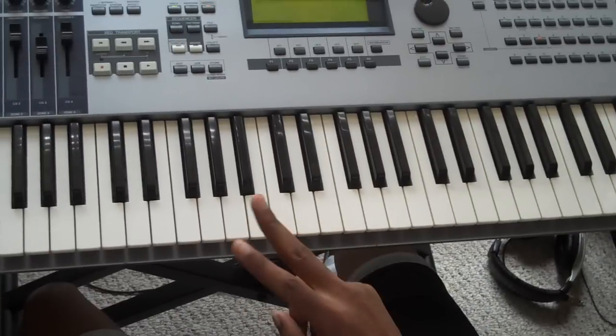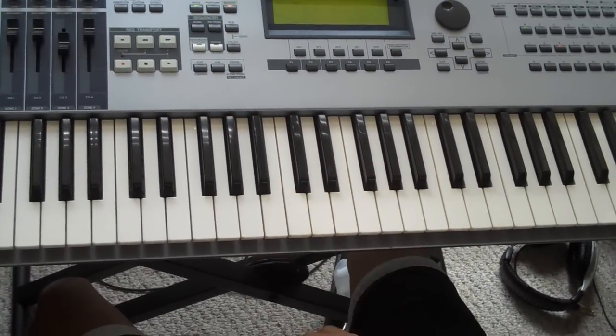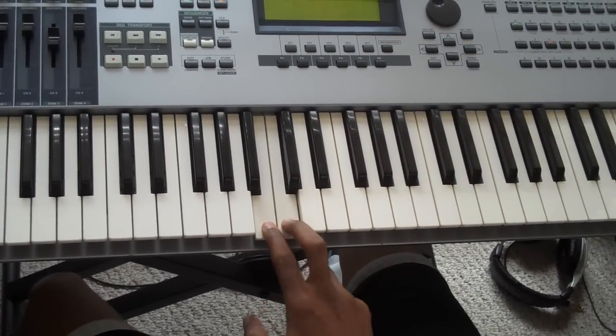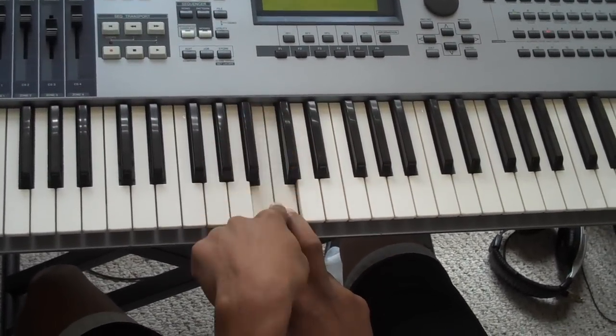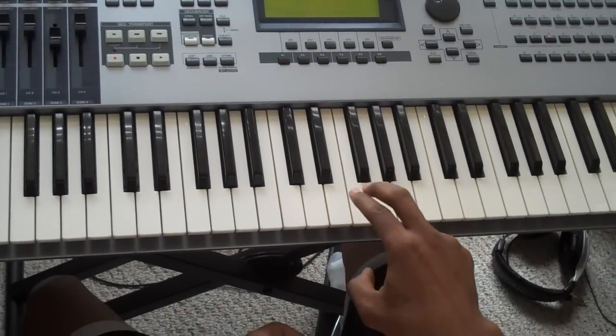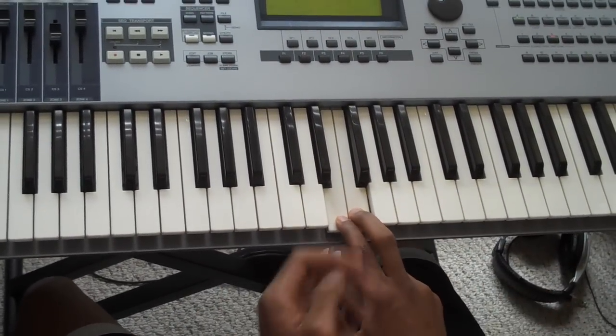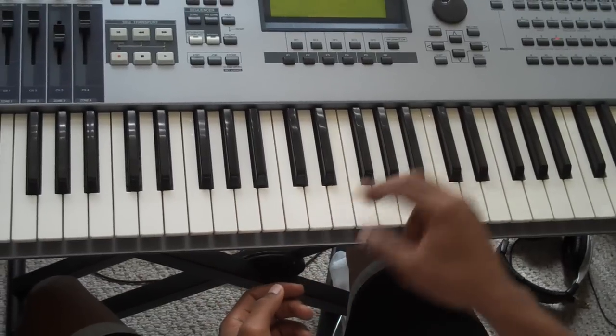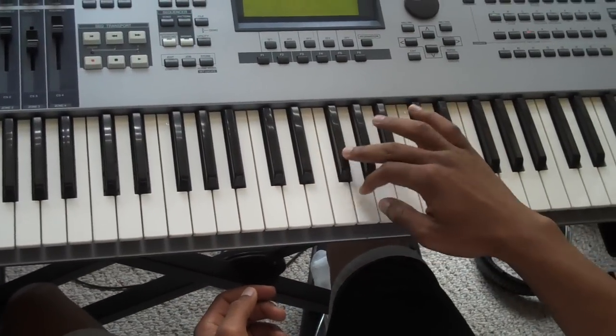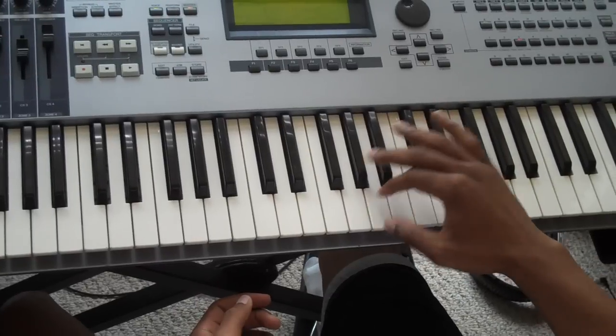For example, there are 2 spots that are kind of tricky for most people. From here to here is a half step because there's no note in between. And from here to here is a half step. But everywhere else on the keyboard, you'll get a relation between the black key and a white key being a half step.